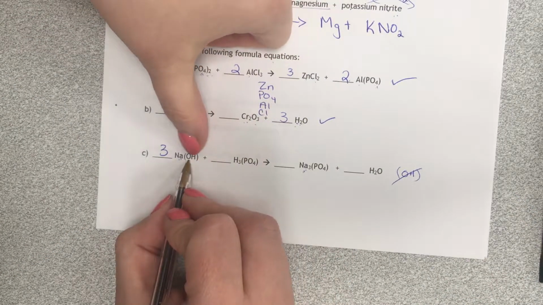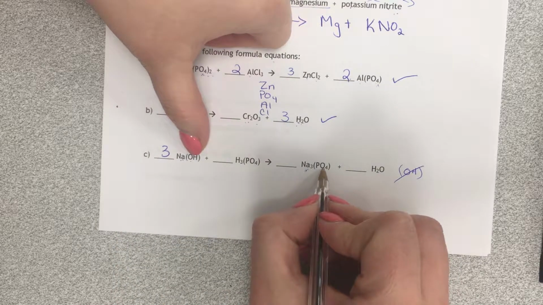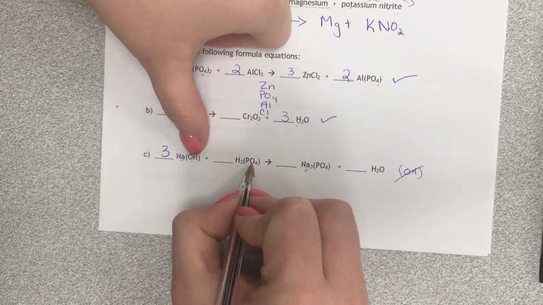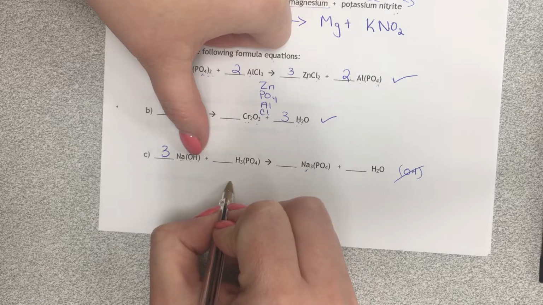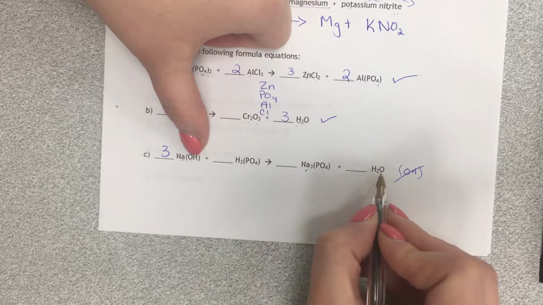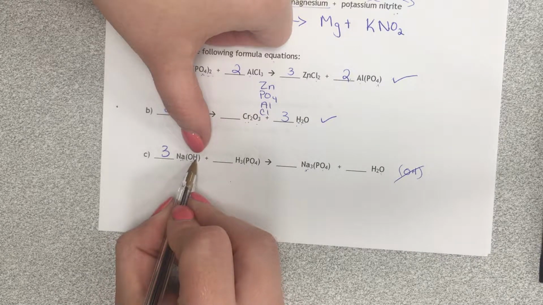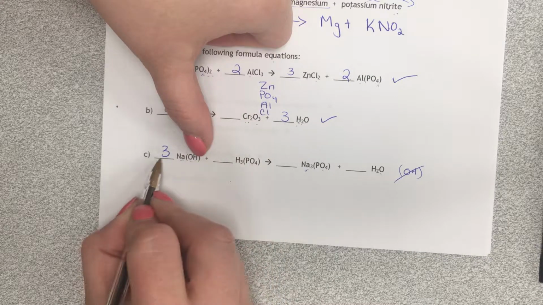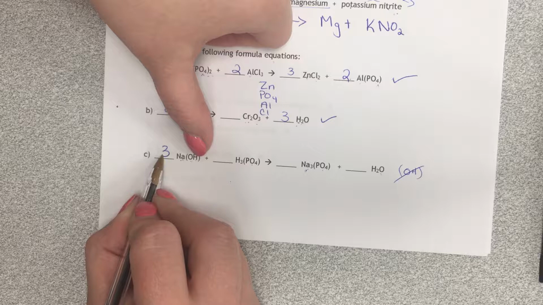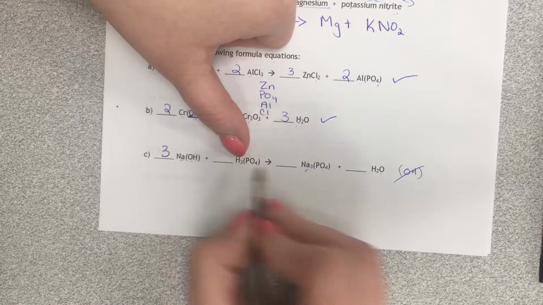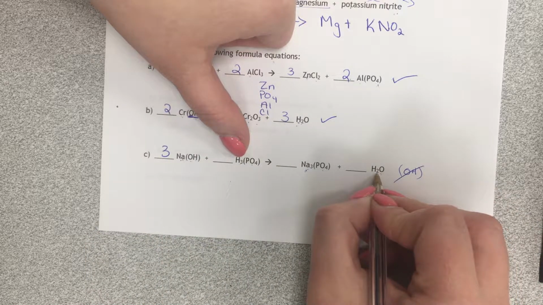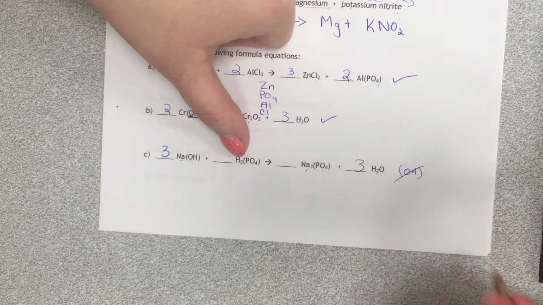So we have 1 oxygen here. We have 1 oxygen here and 4 here. So that's 5 on this side. We have 4, 5 on this side. Let's look at our hydrogens. We have 1 hydrogen here times 3. So we have 3. Then we have 6 here. And we have 2 here. So we need to add a 3 here.